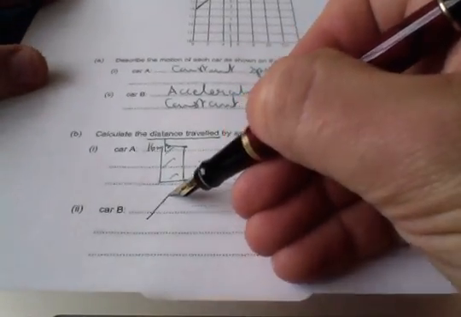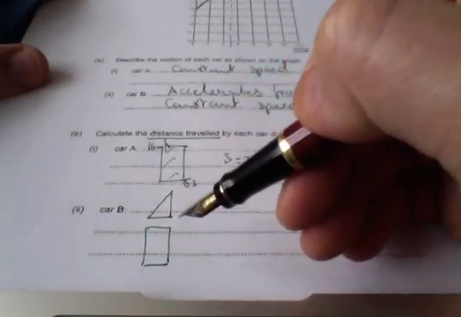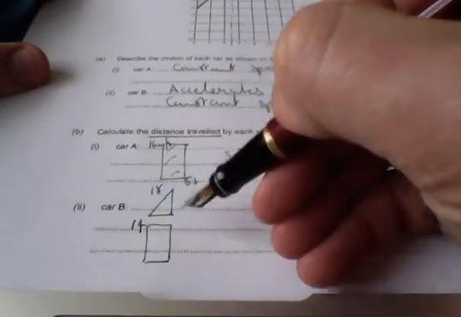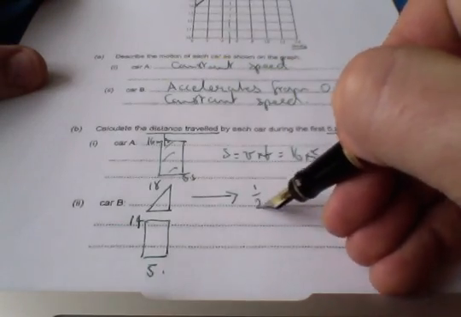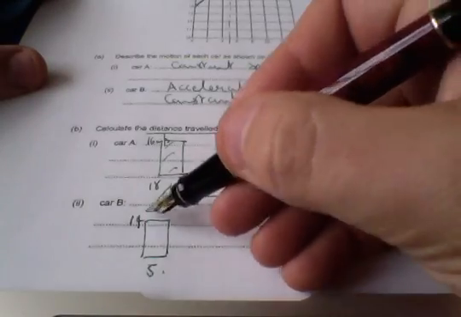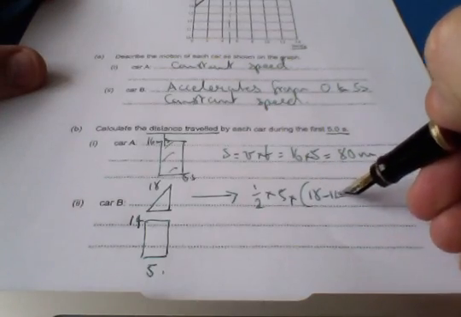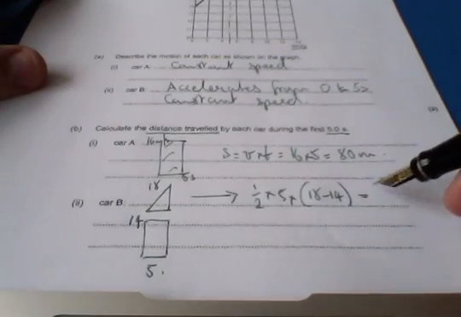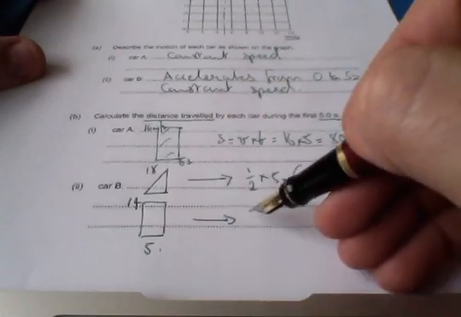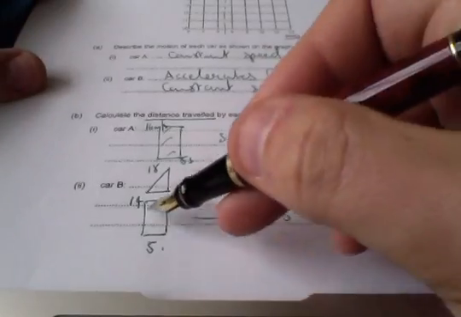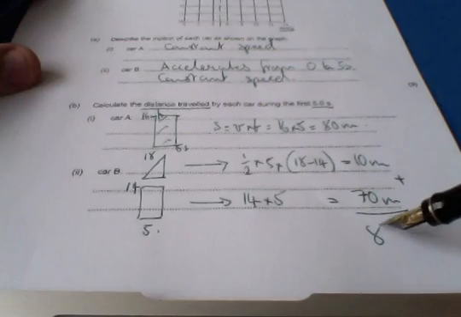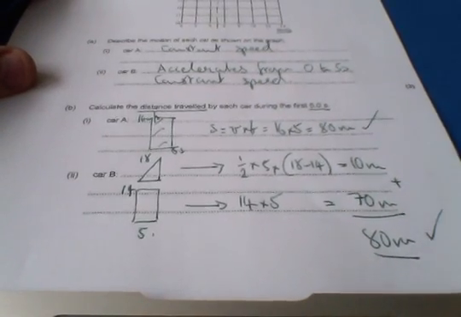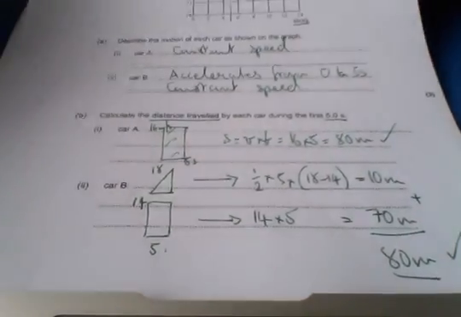Okay, what about B? Well, with B, we have these 2 points. We've got a triangle and a rectangle. It's 14 there, 18 at the top, 5 seconds along the bottom. So let's work out the triangle to start with. The triangle is going to be a half times the base times the height, which is 18 minus 14. This gives us 4, times 5 over 2, gives us 10 meters. Then, of course, we want 14 times 5, because that will be the area of the rectangle. 14 times 5 gives us 70 meters. So you add those two together and it gives you 80 meters. So 80 meters and 80 meters. Yeah, straightforward, I hope. Nothing different there to Year 10 work.